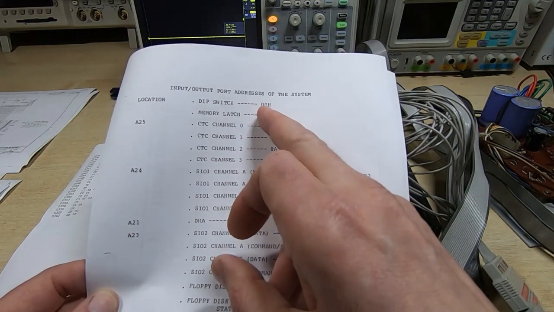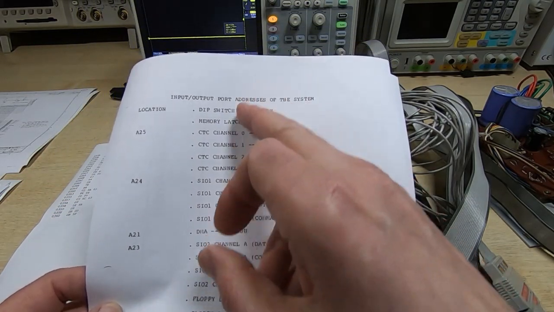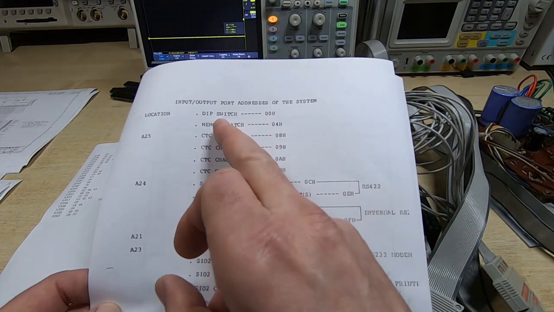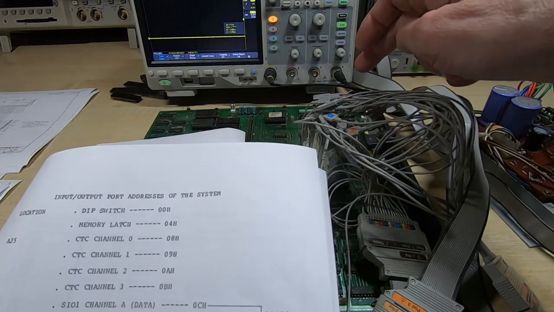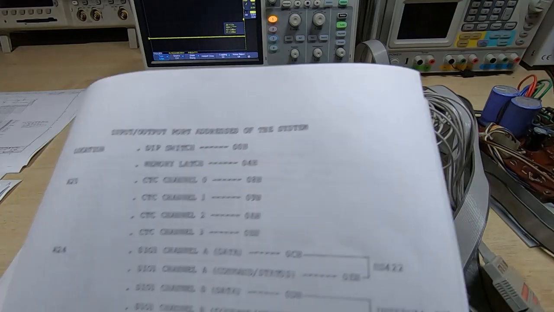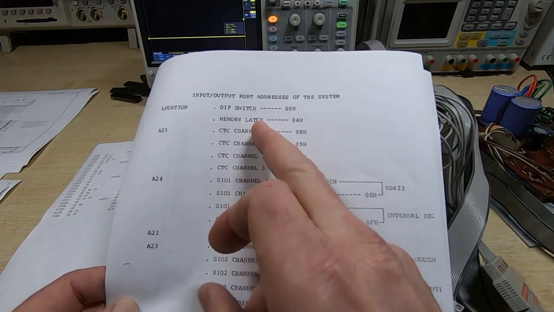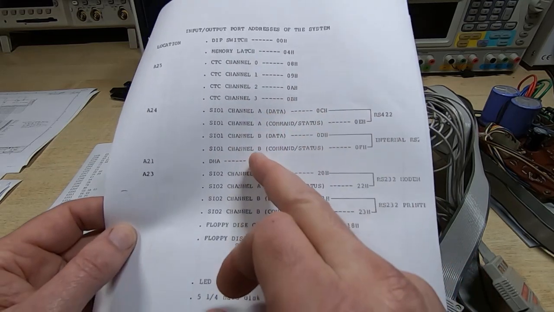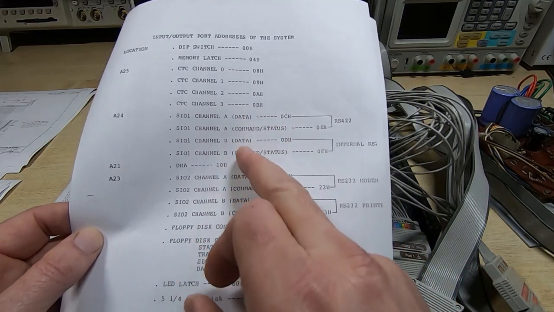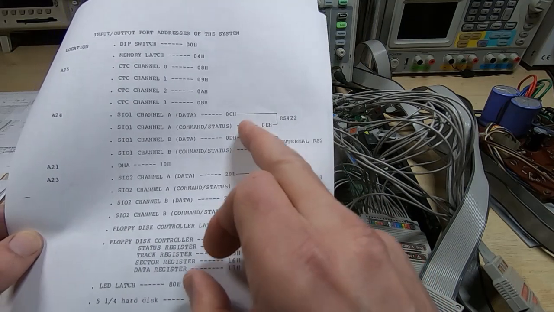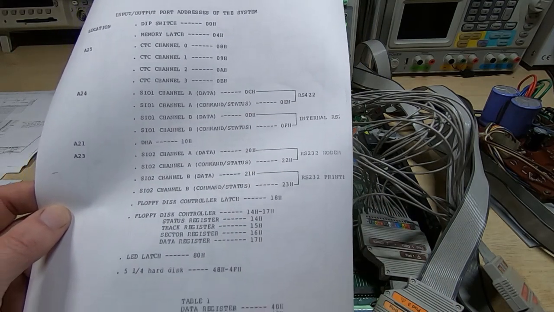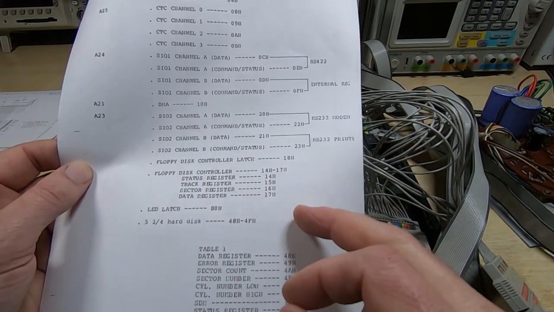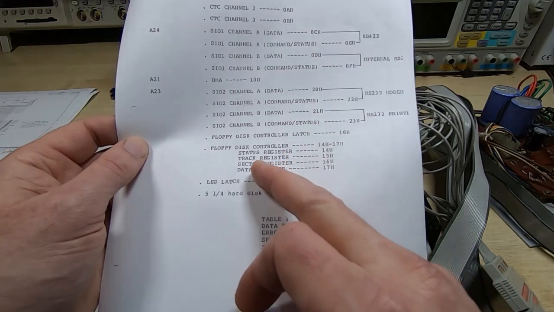So, for example, port 0, these are port addresses. Port 0 is the dip switch. That's our switches that are for configuration. And then the memory latch, for example, CTC channels, the serial in-out channels, that's the ports that are used to access those, floppy drive controller channels, and the LED status channels.